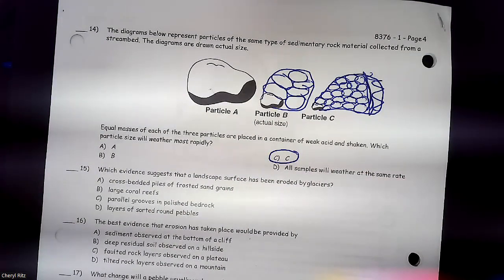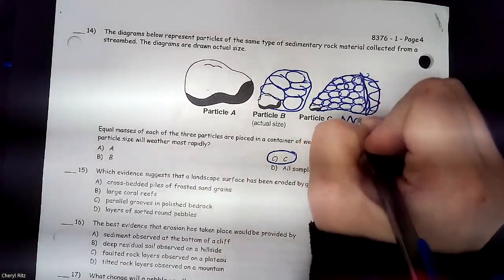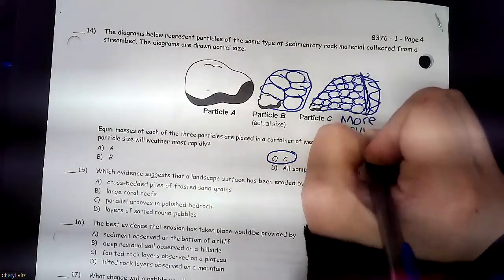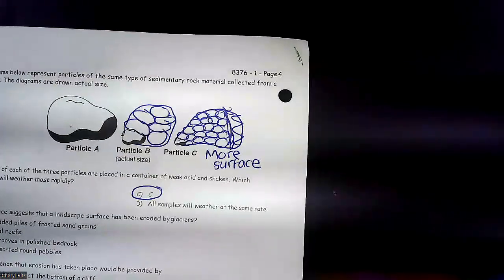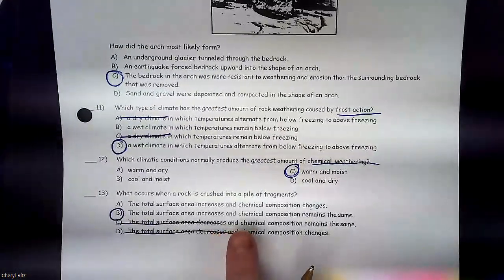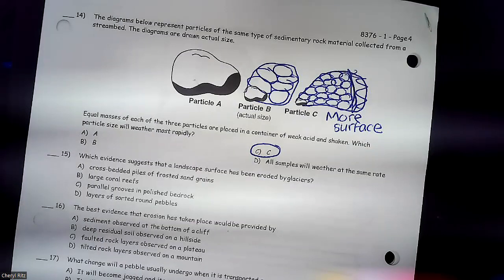There's the same mass of them. More surface area. That's why I put that last question first there. When you break a rock, you increase surface area. So that means there's more places for the acid to touch that rock. Okay, so no need to guess.